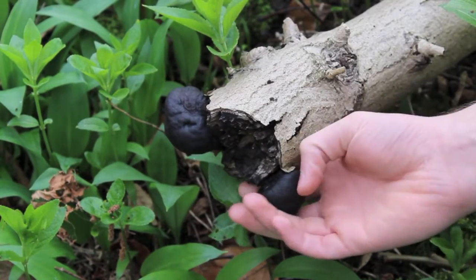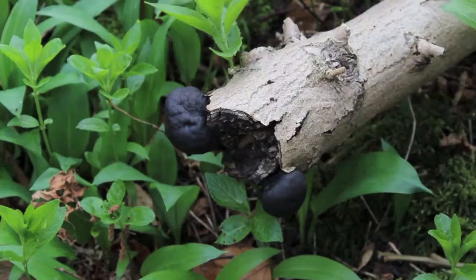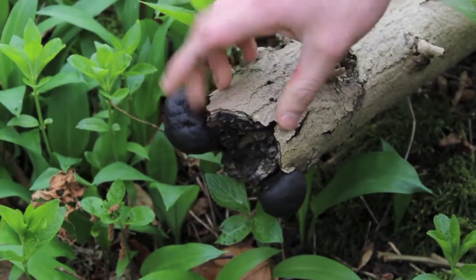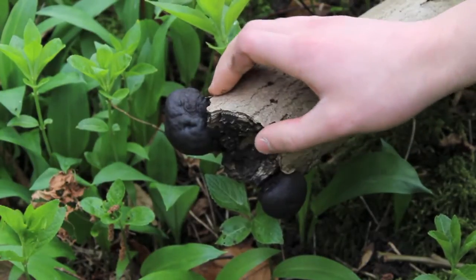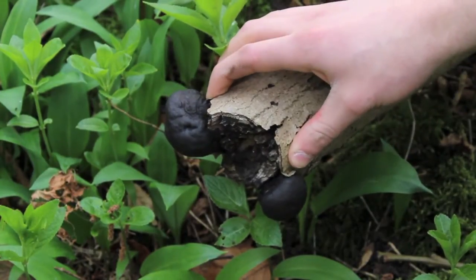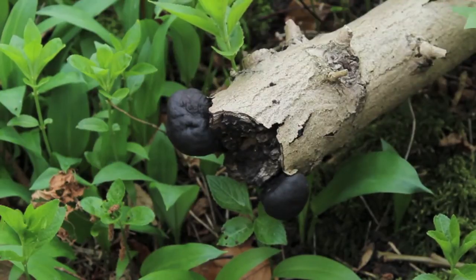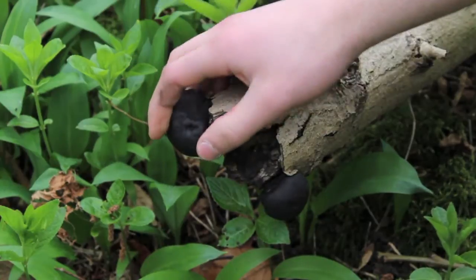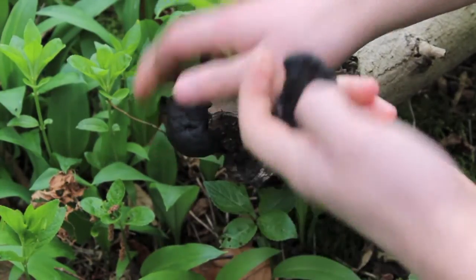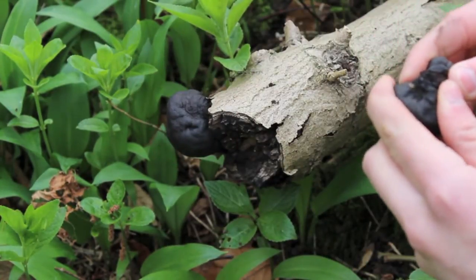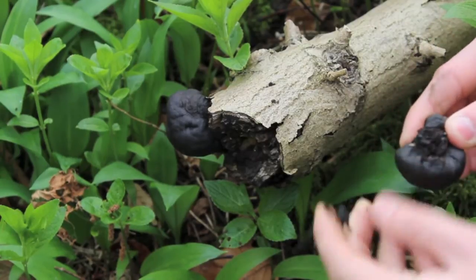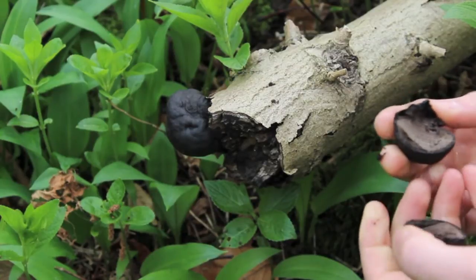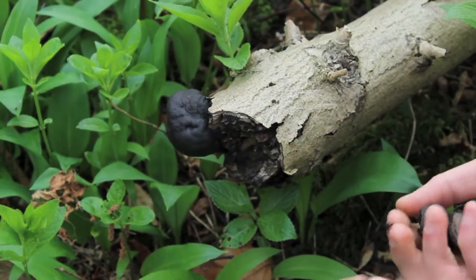So guys, here we have the fungus as it would grow on the tree. This is a bit of fallen ash. Now as you can see, it's growing on the end here, probably because it was the easiest place for the fungus to take hold. Now these ones are black, and you'll notice that they will come off the tree fairly easily, and these ones actually may be fairly dry. I'll crack them open. Yeah, they feel fairly dry, but they are a little damp.